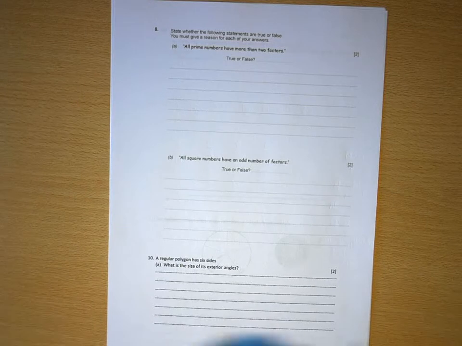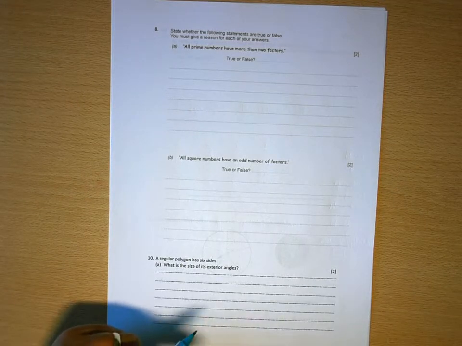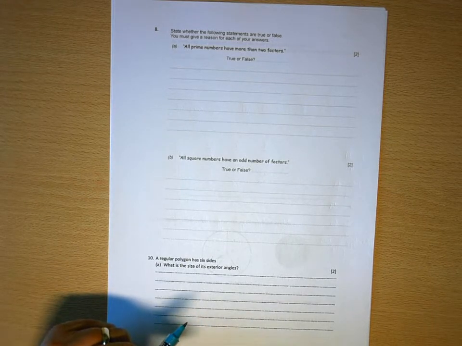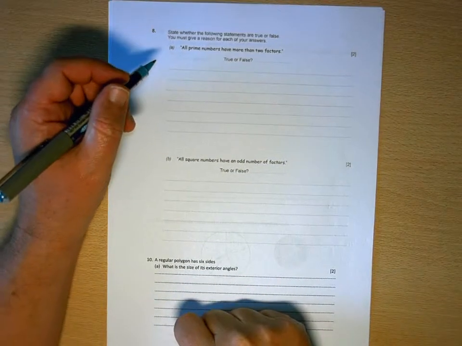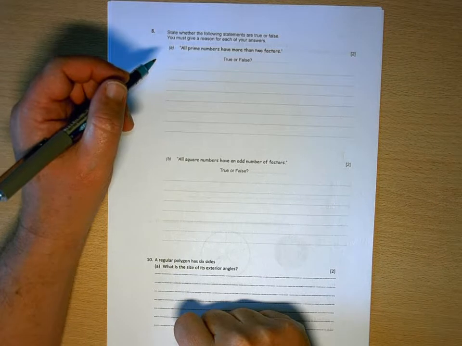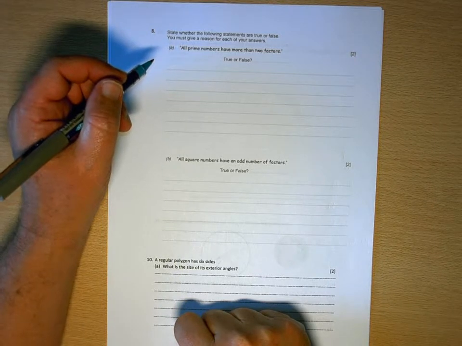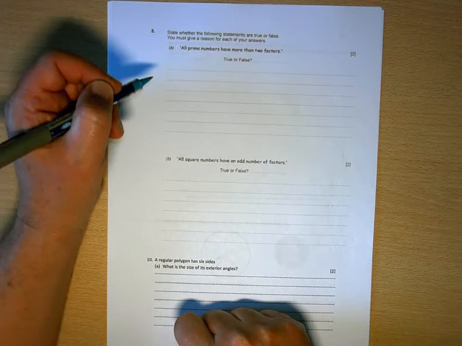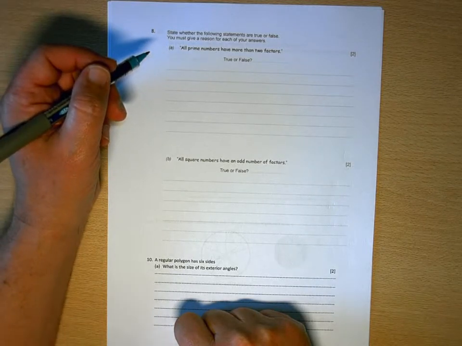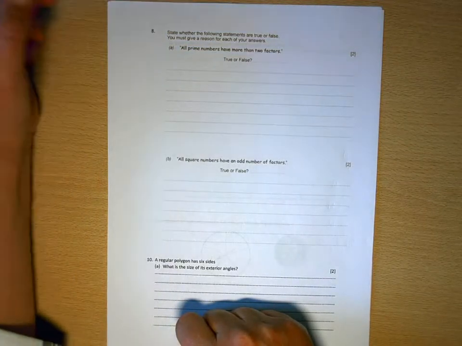All prime numbers have more than 2 factors. True or false? Well, hopefully you will know the standard definition that your teachers would have given you: a prime number only has 2 factors. Only 2 numbers go into any prime number, which are itself and 1. So that is false.